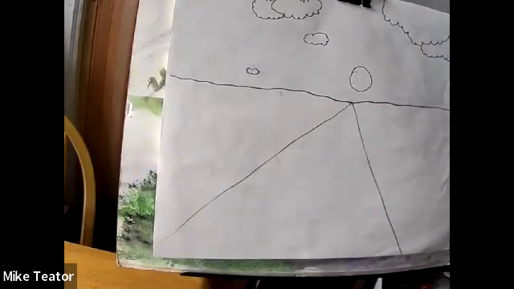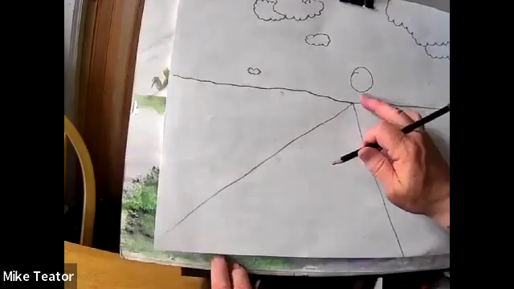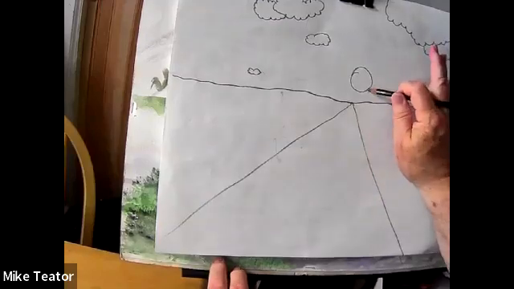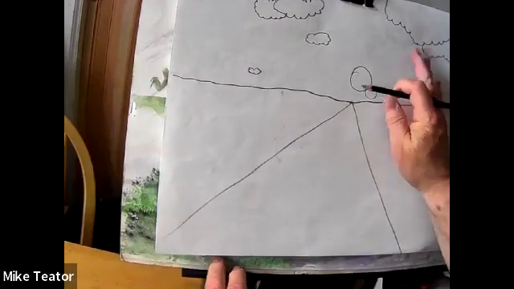Okay. Now, right next to the boy's head, and I'm going to do this very lightly, is a circle, because I'm going to erase that. This will be the boy's shoulder.